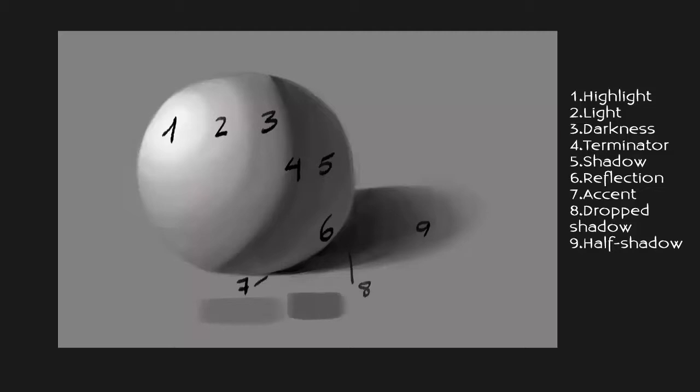Number 1 is our most intense light. After this one, the rest of the tones will be darker. It's something important to remember. Number 2 is our main area of light before we reach our shadows. Number 3 is the darkest shadow. This goes right after the shading, so it's quite a bit darker than the light area.